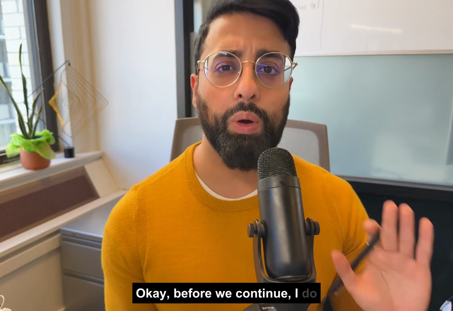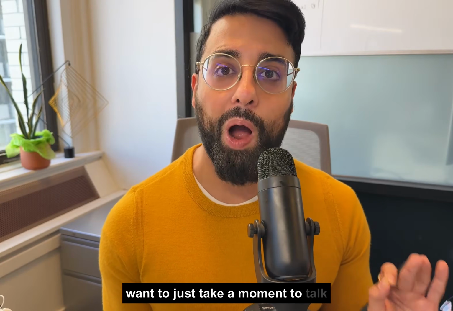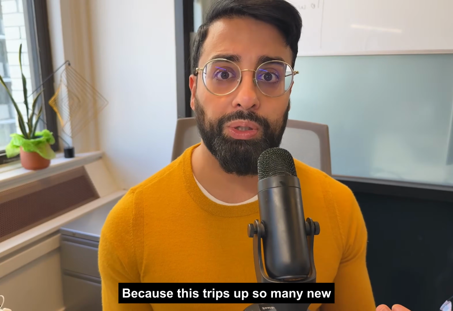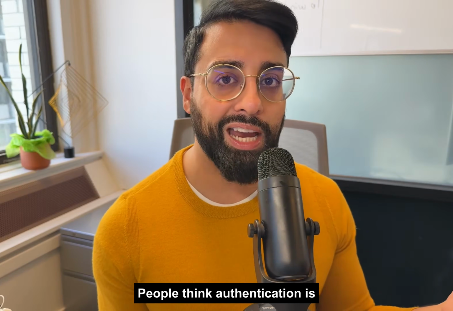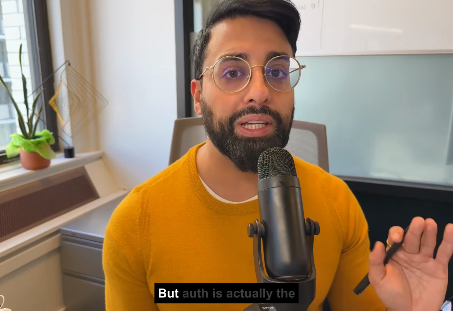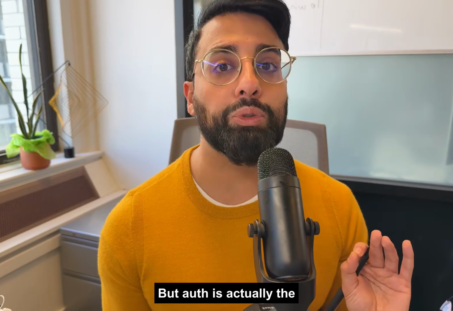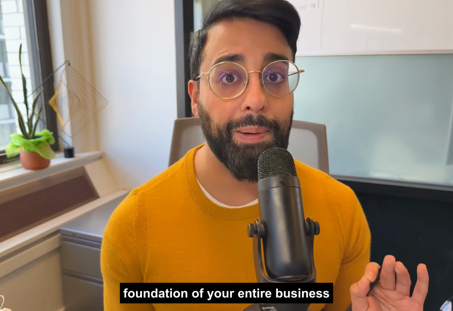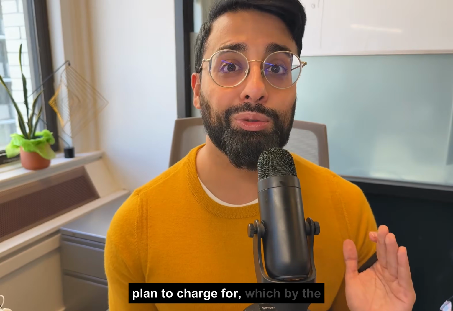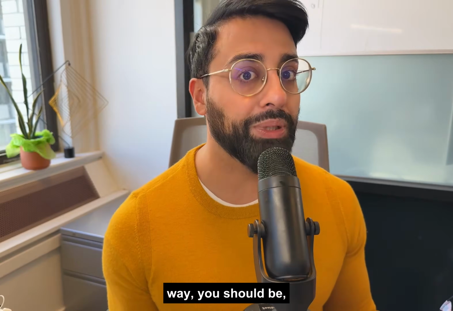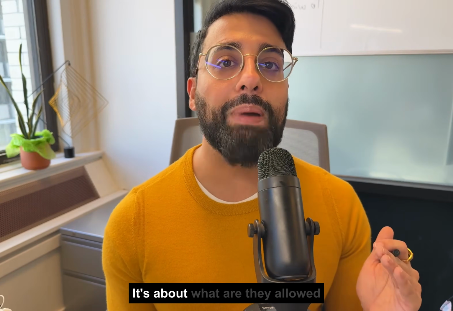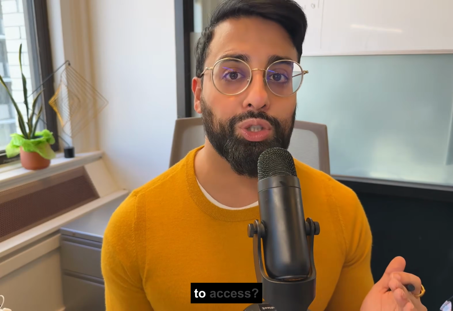Okay, before we continue, I do want to just take a moment to talk about auth specifically for a second, because this trips up so many new builders. People think authentication is just the sign-in screen, create account, log in, done. But auth is actually the foundation of your entire business model. If you are building something you plan to charge for, which, by the way, you should be, auth isn't just about, is this person logged in? It's about what are they allowed to access.